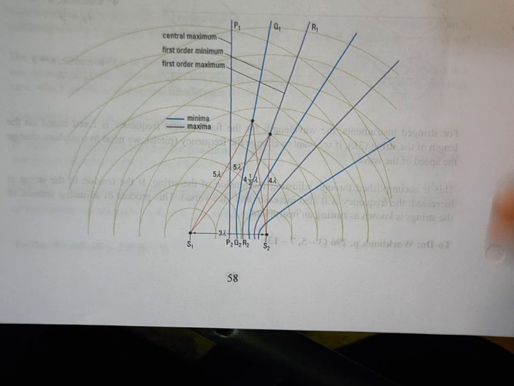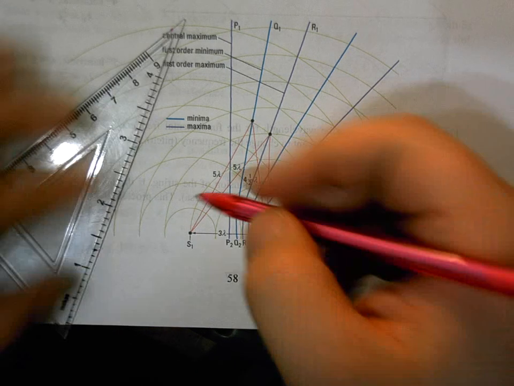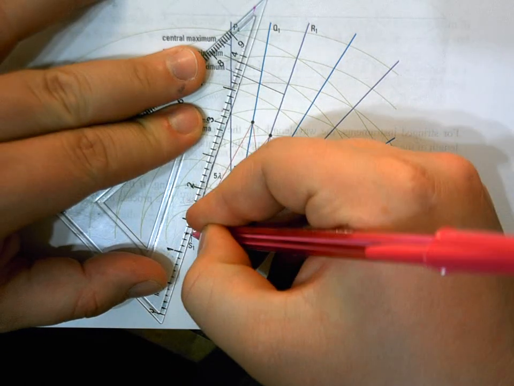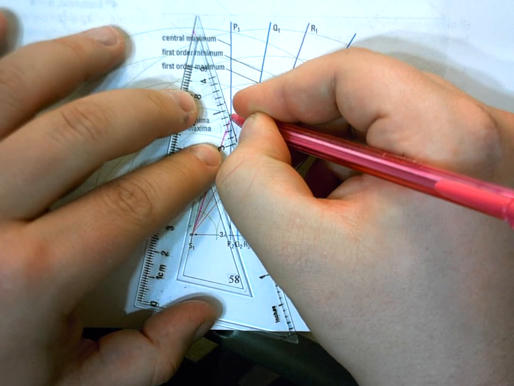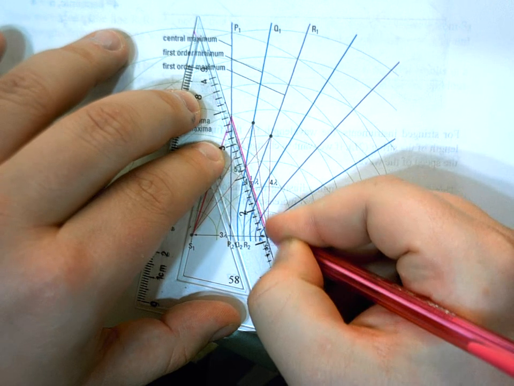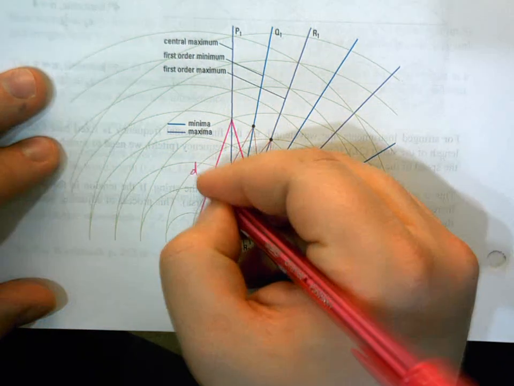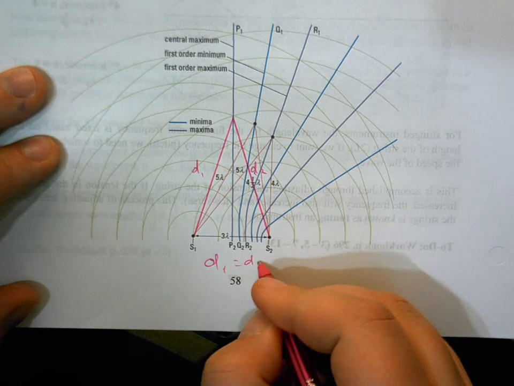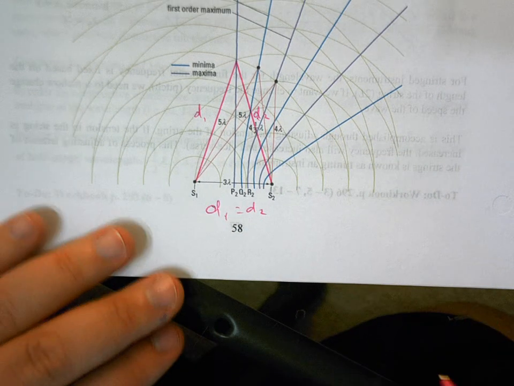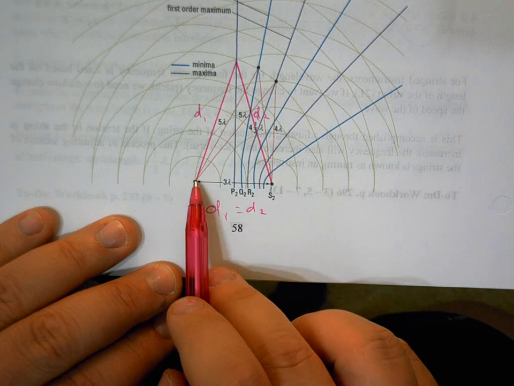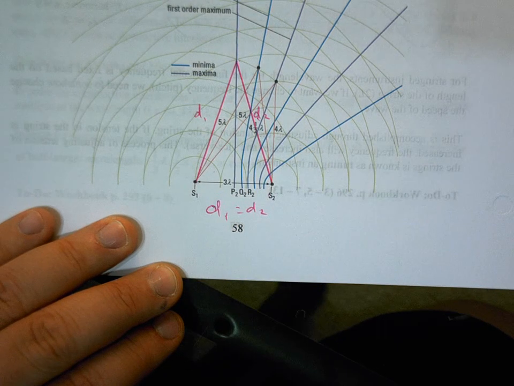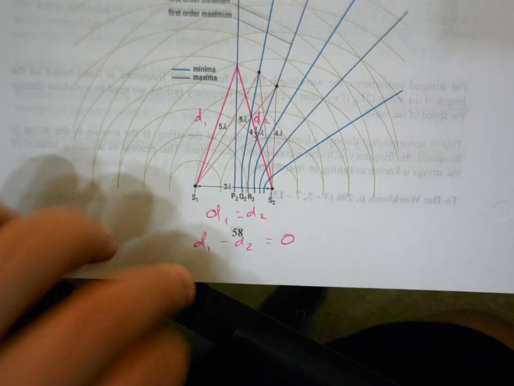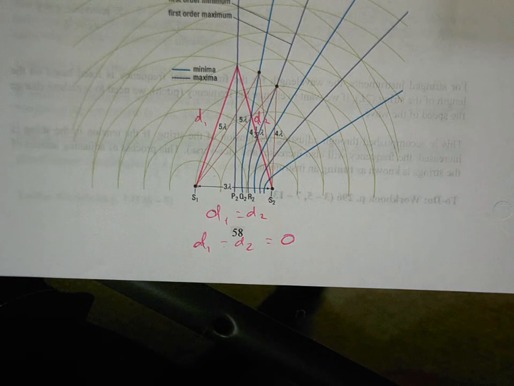The other thing we should note on the central maximum: if I look at the distance from source 1, where this wave starts, to here, and the distance from source 2, I'll call these D1 and D2. D1 is going to be equal to D2. The distance to go from here to here is going to be the same as from here to here. Or we could say that the difference between them is 0. That's going to be really important later.